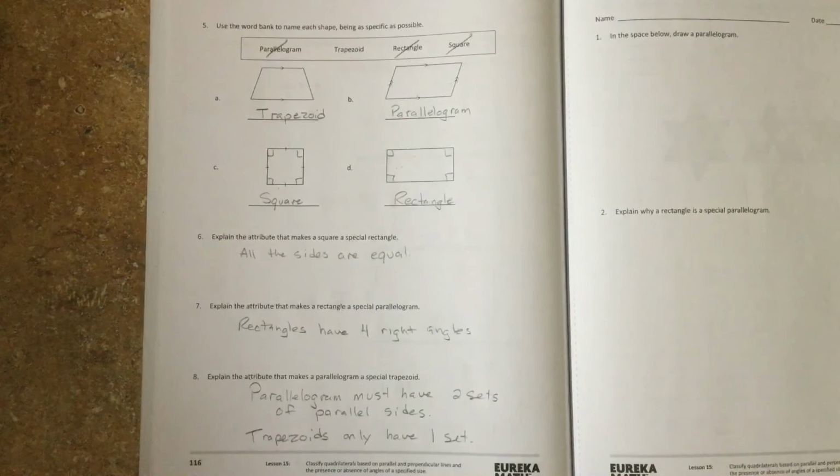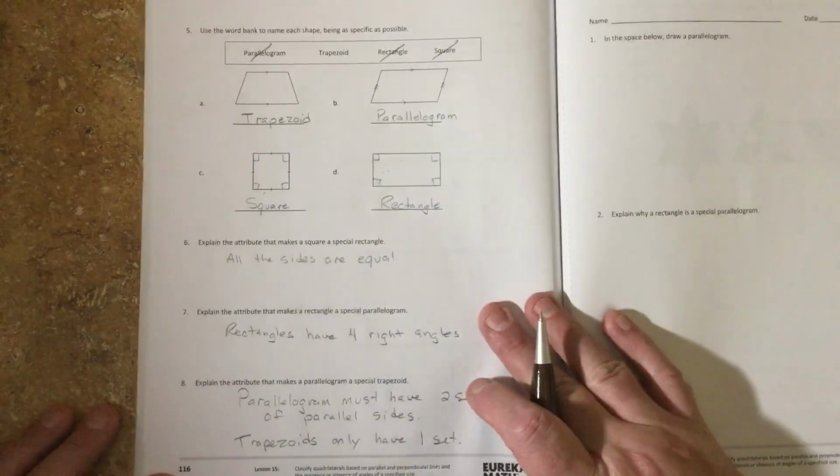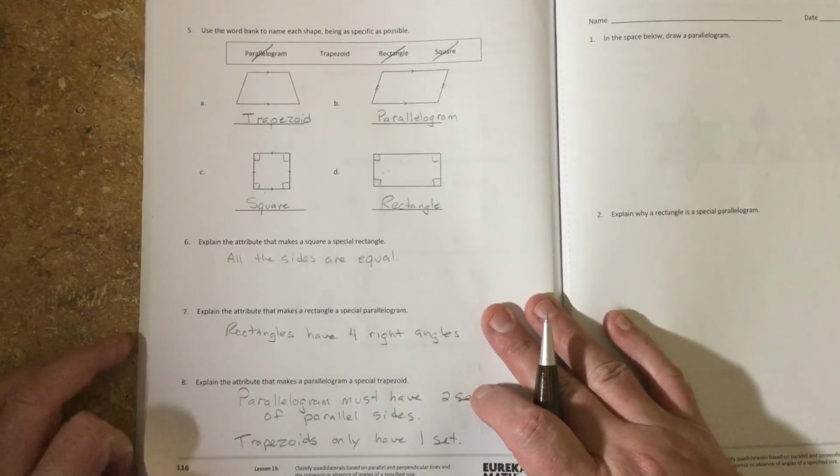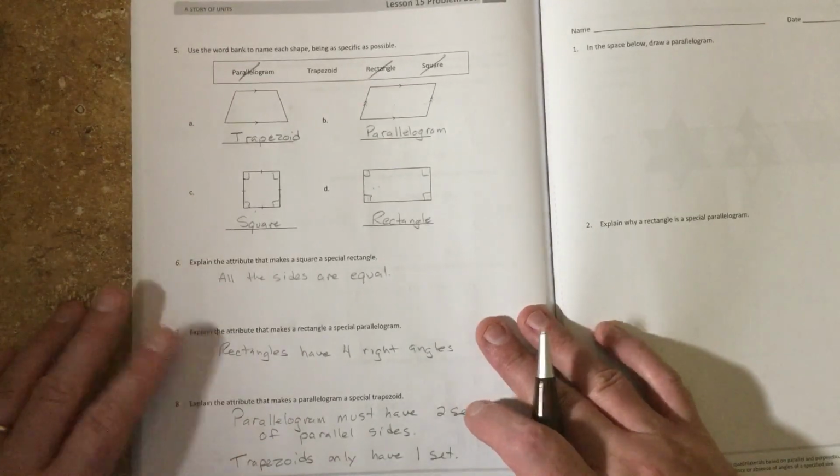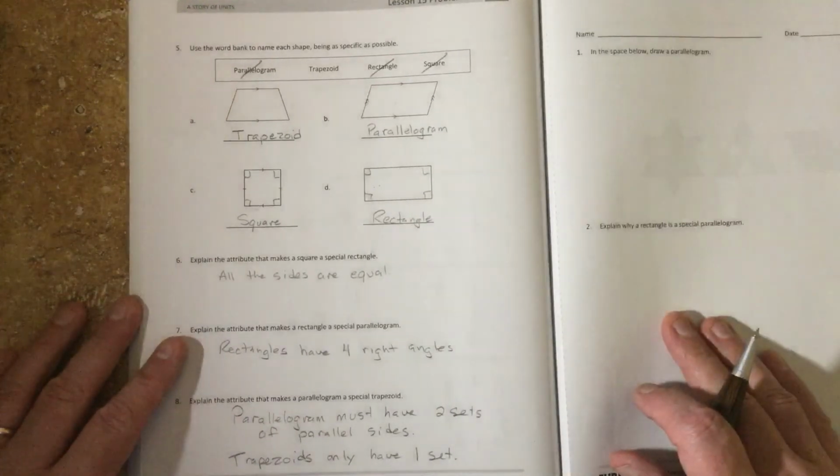All right. Well, hopefully that is it here on quadrilaterals. Hopefully the quadrilateral hierarchy sheet from yesterday is very helpful as well. All right, that's it for today.